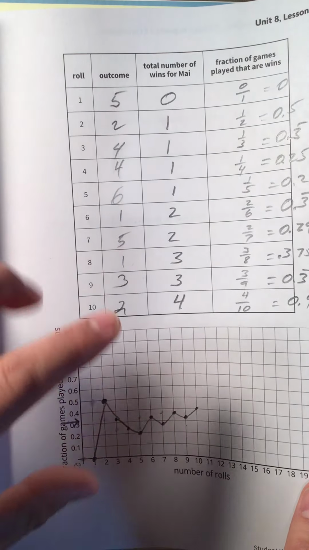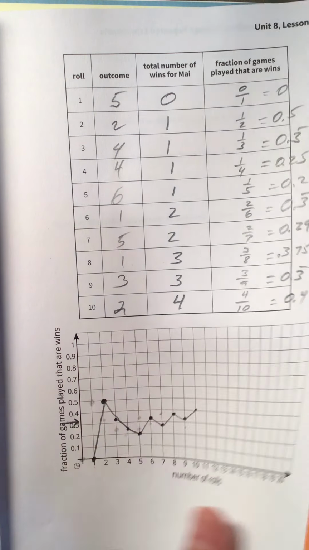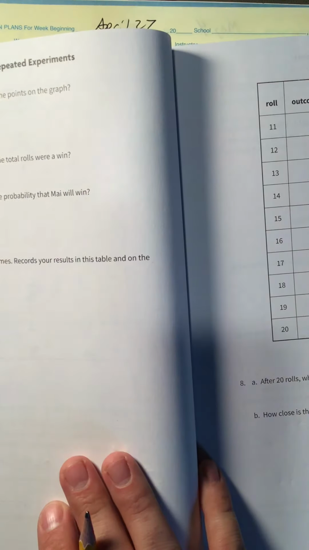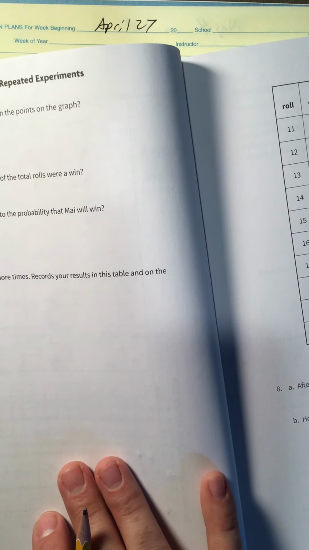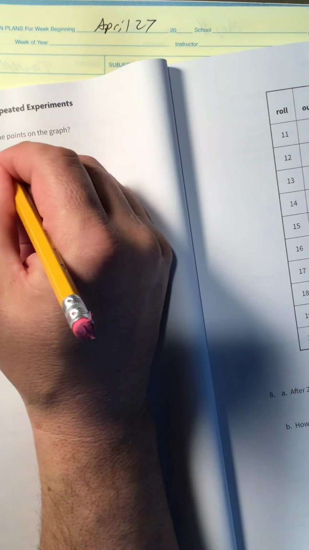What appears to be happening to the points of the graph? Well, it looks like they're kind of going up and down, leveling off close to our number. So we'll put a little note there that they are starting to level off.